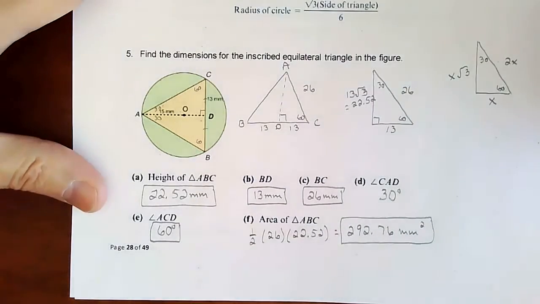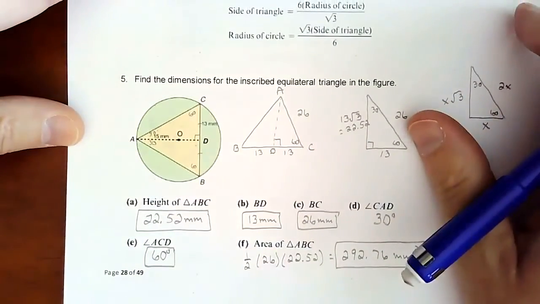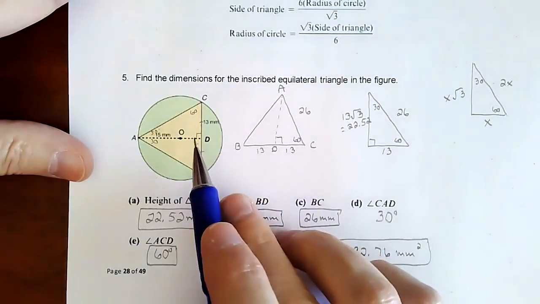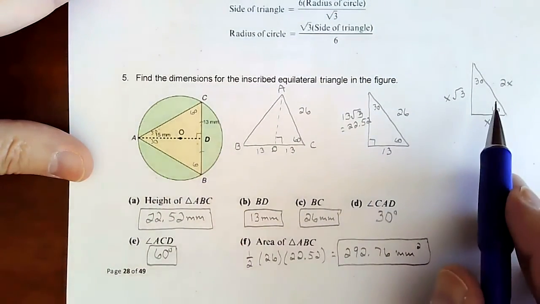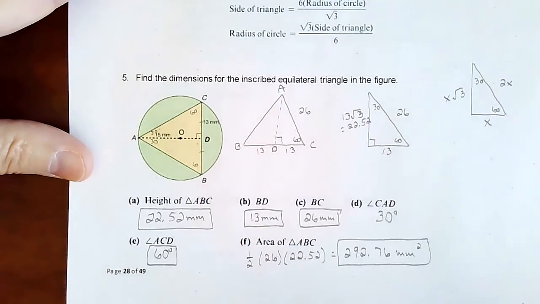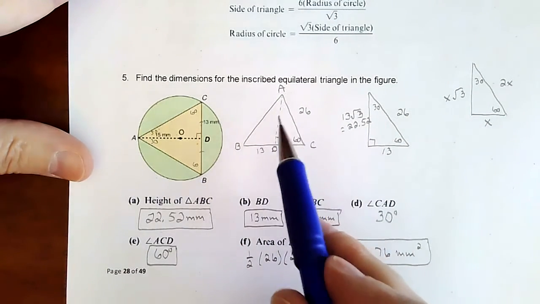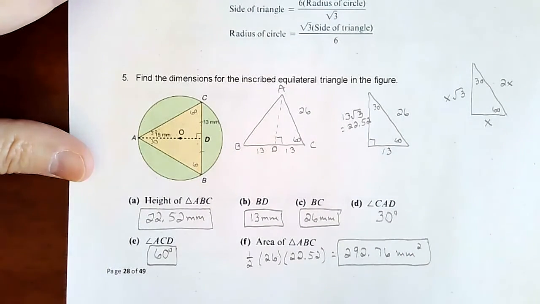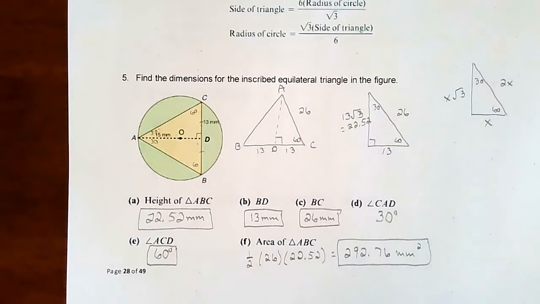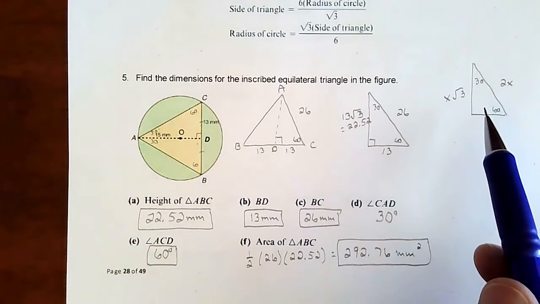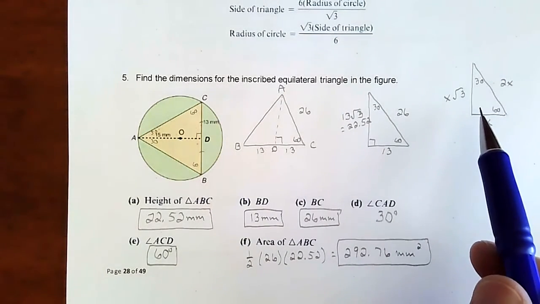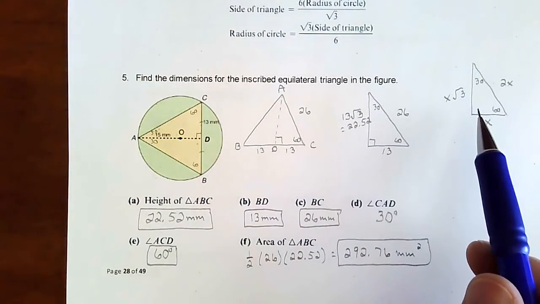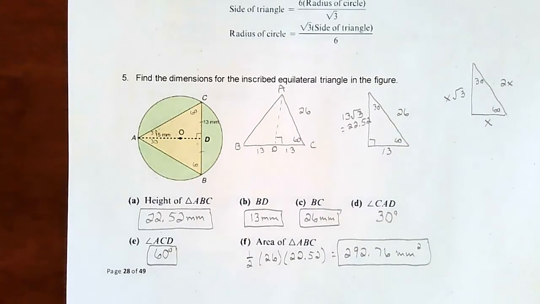All right, so that was finding all sorts of different pieces, and the fact that when you roll this over, you get yourself an equilateral triangle. That made a big difference. When you cut it in half, it turned into a 30, 60, 90, and that's where we got all sorts of information from. So that's not uncommon with these types of shapes to create a 30, 60, 90 or a 45, 45, 90 and not have to do any kind of trig or Pythagorean theorem to figure out what all your values are.